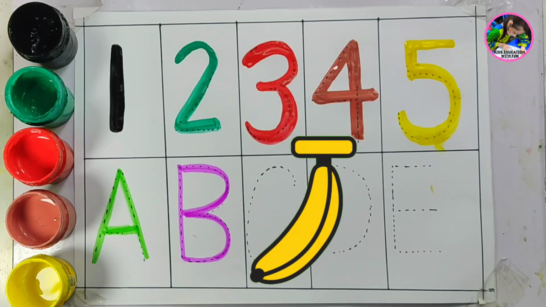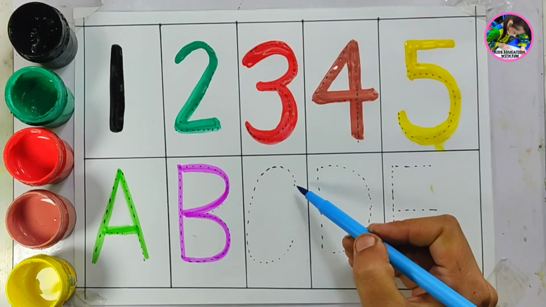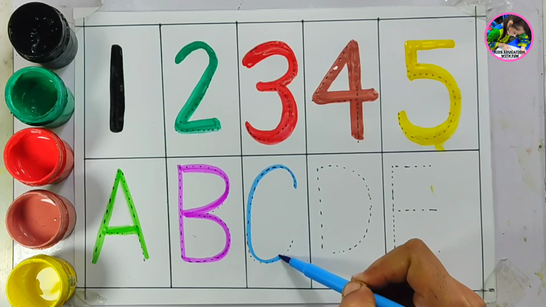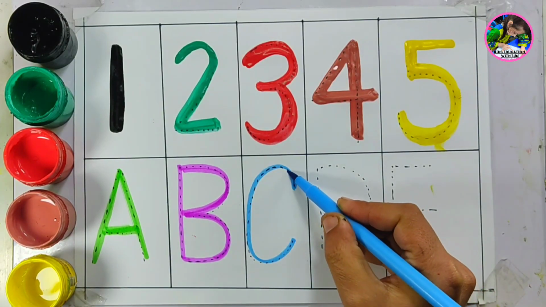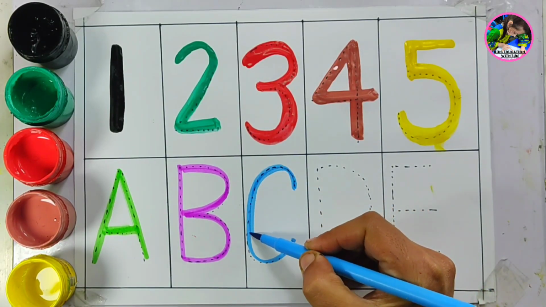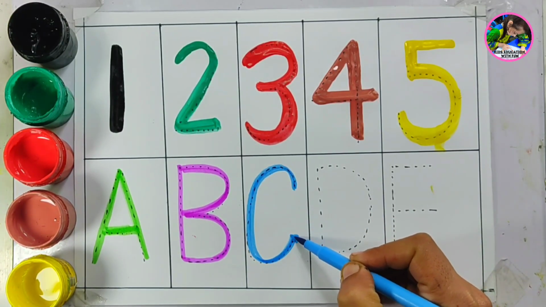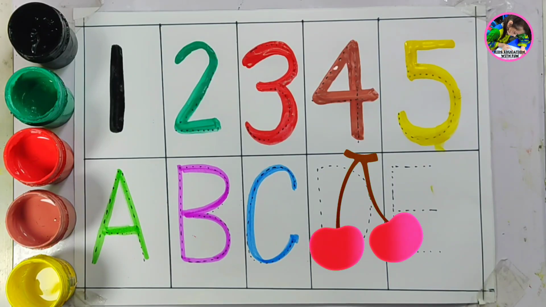Telephone. Sky blue color. T. Telephone. U is for uncle. This is letter C. C is for cherries. Uncle. C is for cherry. V is for violin. Letter C.